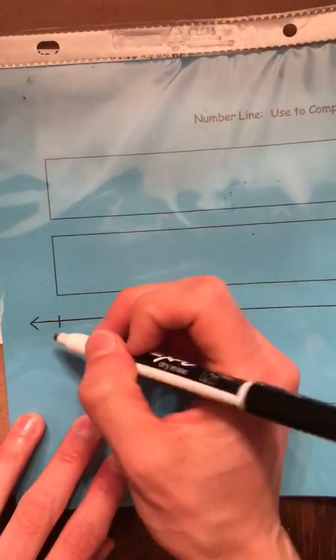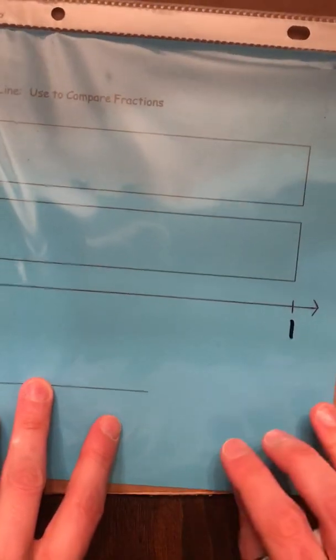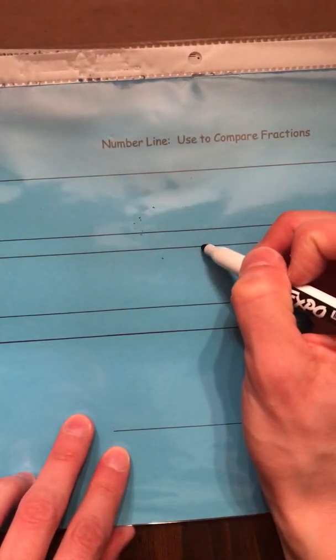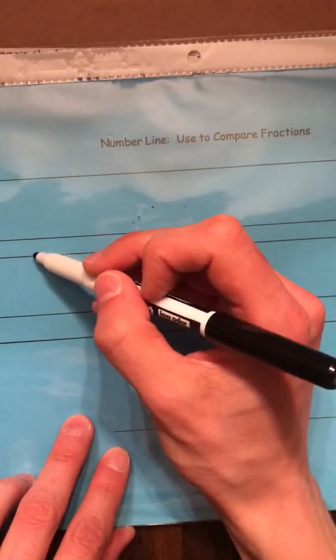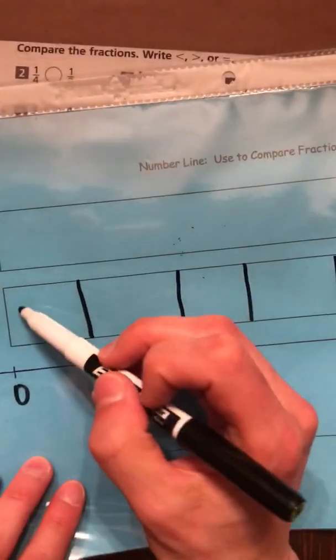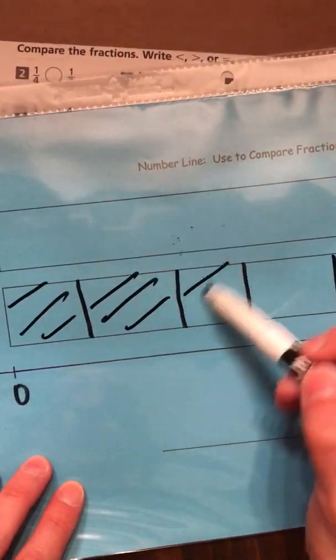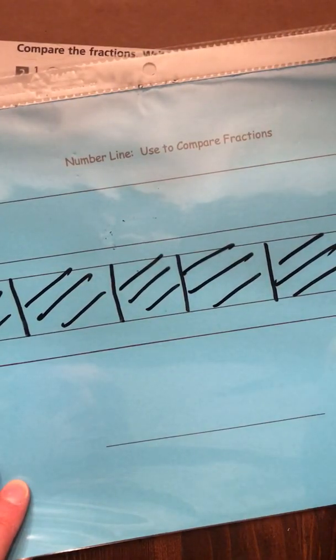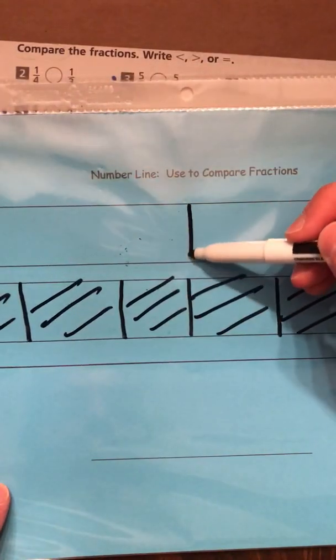So I'm going to label my number line 0 to 1 because our fractions are less than 1. I'm going to make my first fraction strip into sixths, so I need 5 lines to do that. So 1, 2, 3, 4, 5. Here's 5/6.